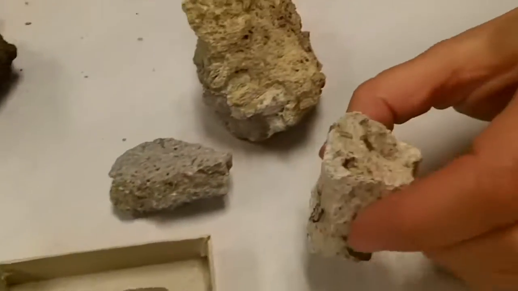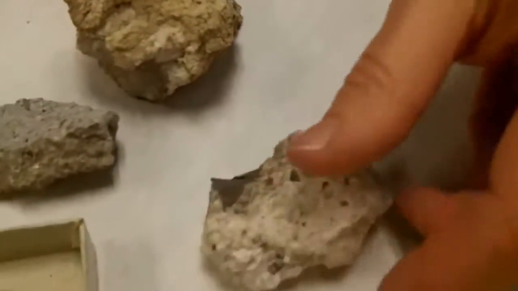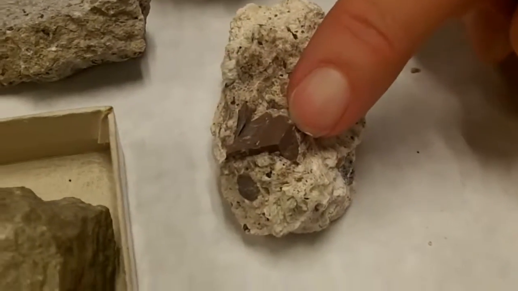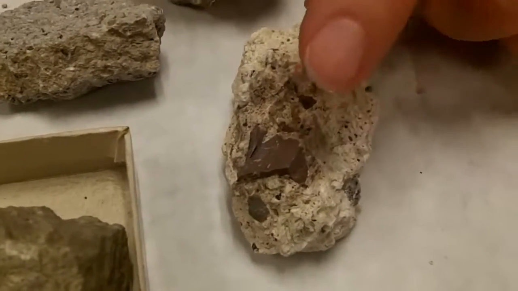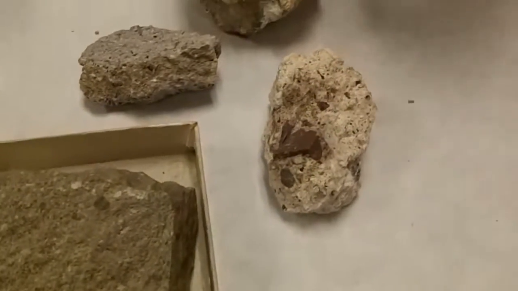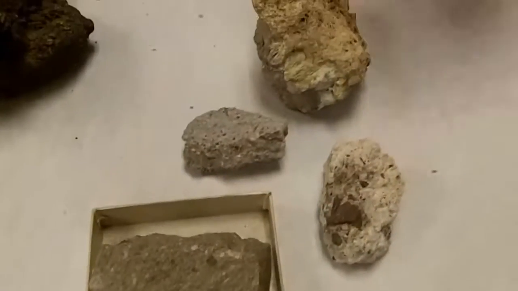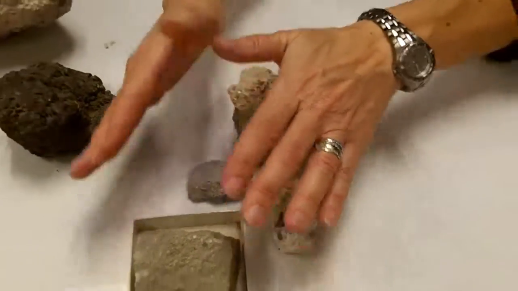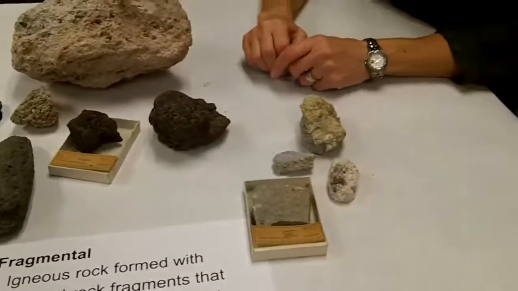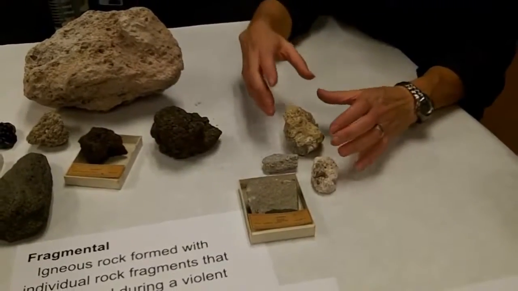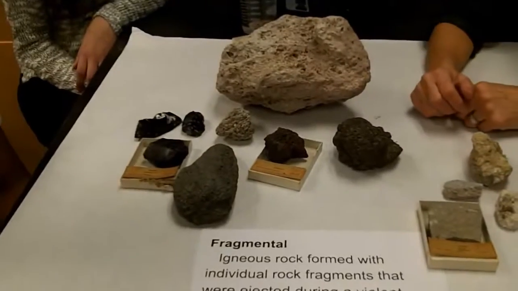Now sometimes there are other little chunks of rock that might get pulled into that, like here's a little piece that looks like gravel that's stuck in there. That would also be fragmental. So you have ash surrounded by maybe some gravel that was already existing there. Okay? So these look different than the glassy rocks. These could have mineral crystals in them that got shot out of a volcano. These don't have mineral crystals.